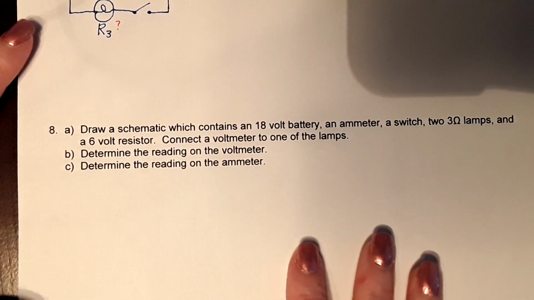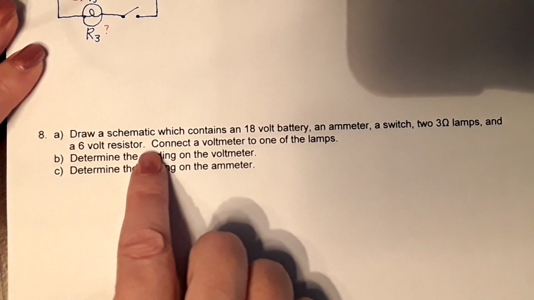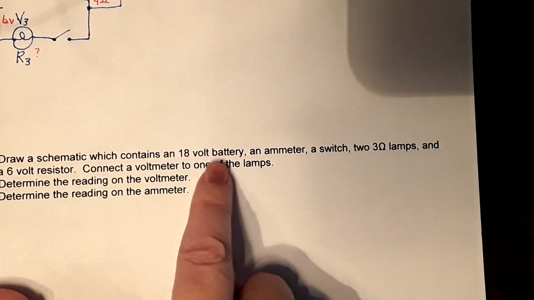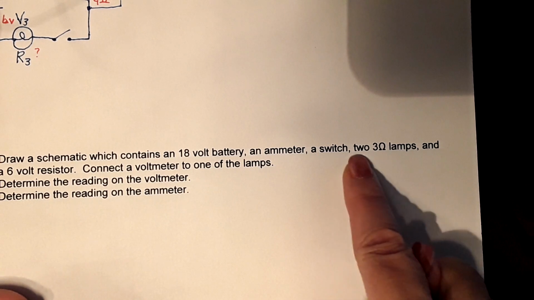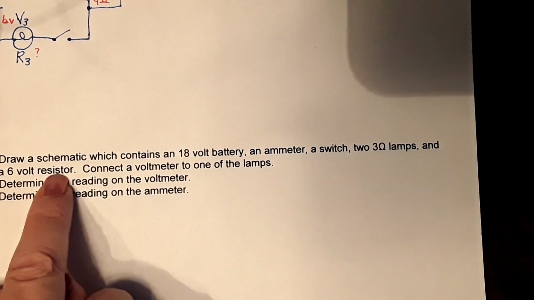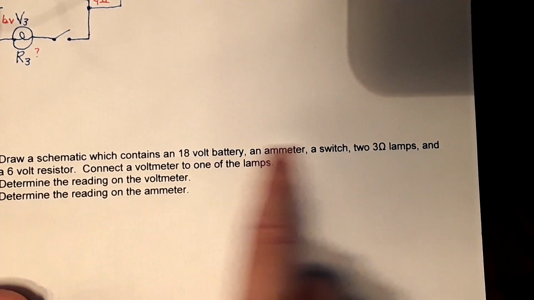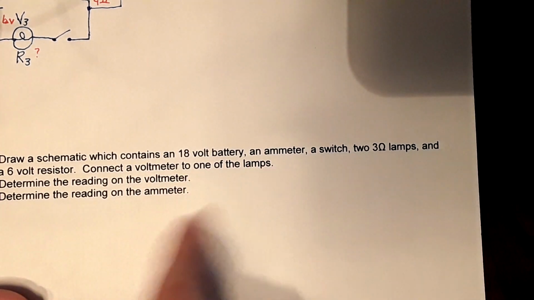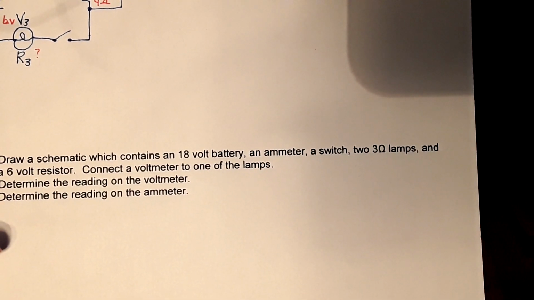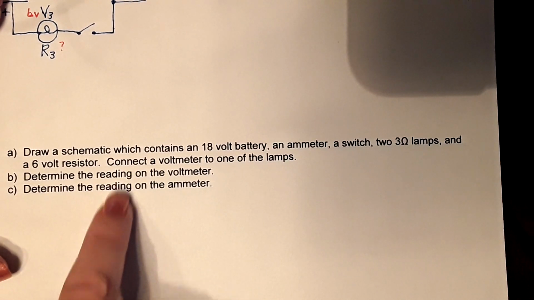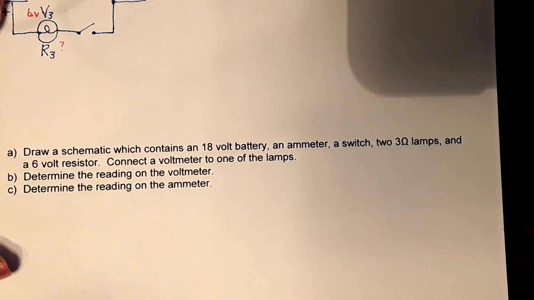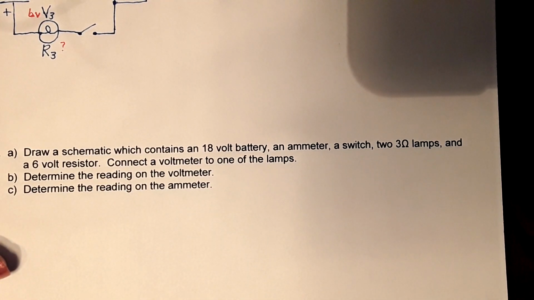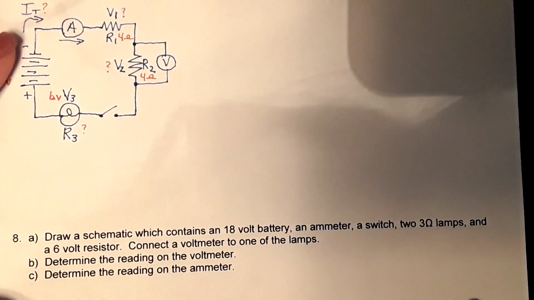Okay? Now, I'm going to let you guys draw the schematic for the last one, because it's very similar to this, except instead of having 2 resistors and one lamp, you're going to have 2 identical lamps and 1 resistor. Otherwise, except for the numbers, it's the same circuit. Okay? And you can also, again, then determine the reading on the voltmeter for one of the lamps and the reading on the ammeter.